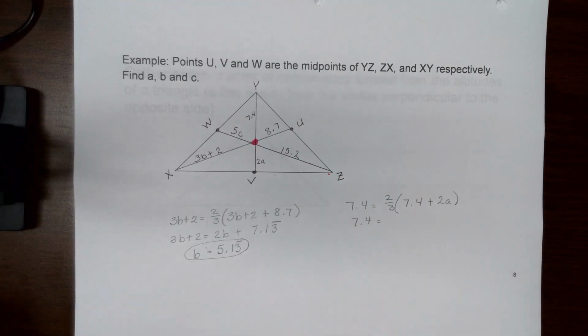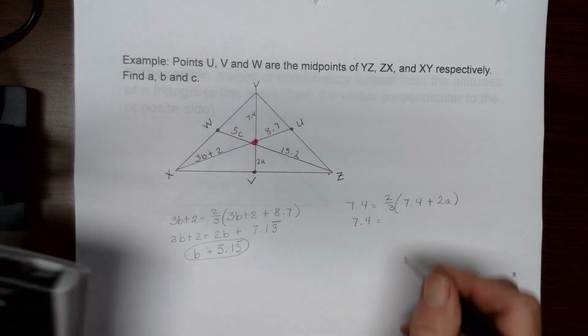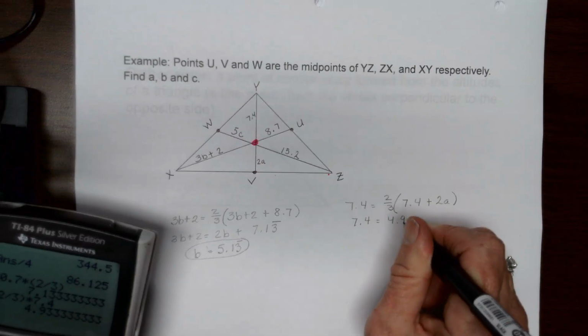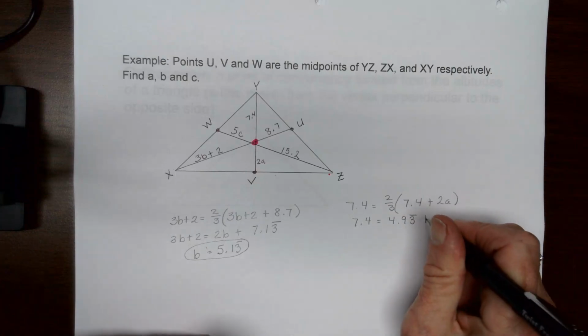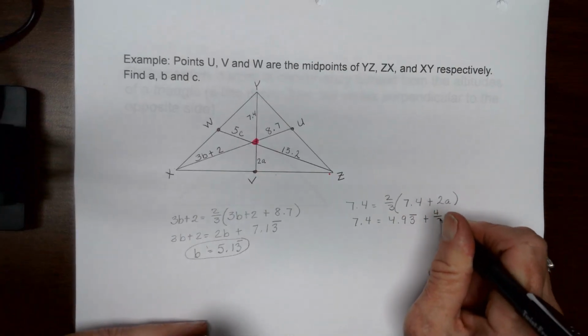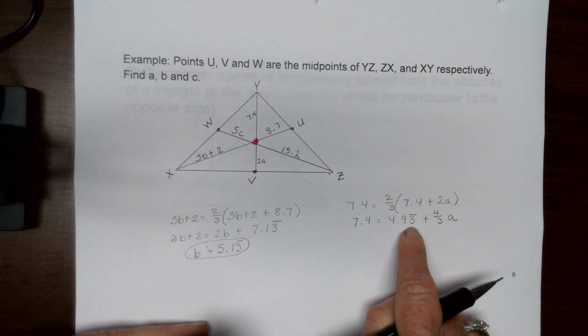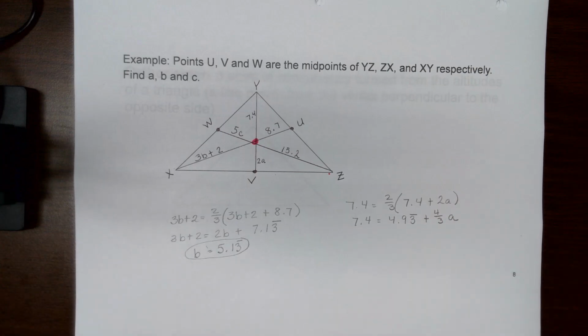So I have 7.4, and then I'm going to go 2/3 times 7.4. And it's going to give me 4.93 repeating. And then I'm going to multiply here, which is going to give me 4/3 A. I'm going to subtract 7.4 minus the 4.93 repeating. Obviously that's going to be rounded there.